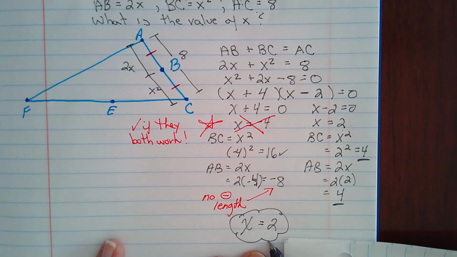Remember, on these problems, you need to solve them algebraically. So don't forget to show all of your work to receive credit.